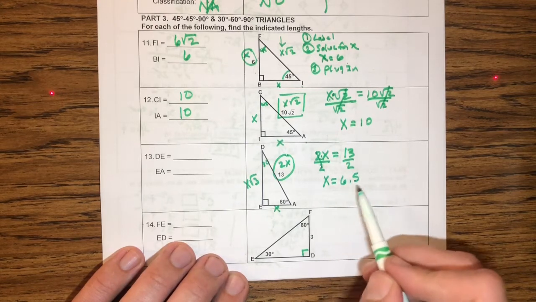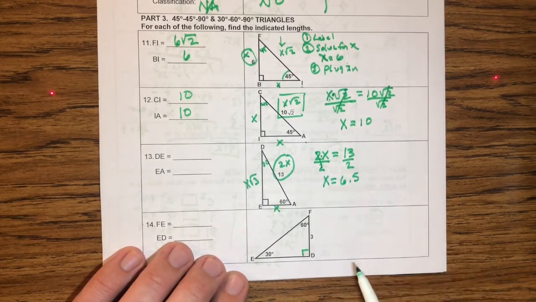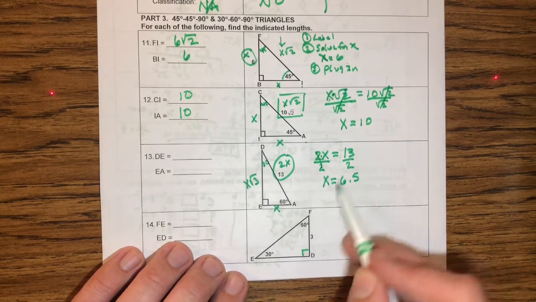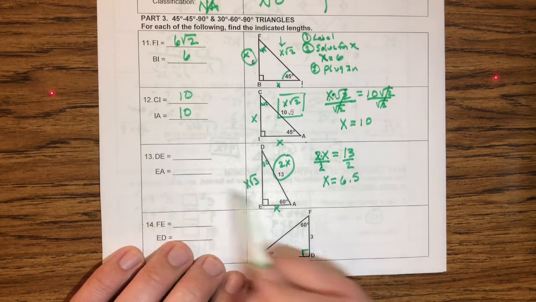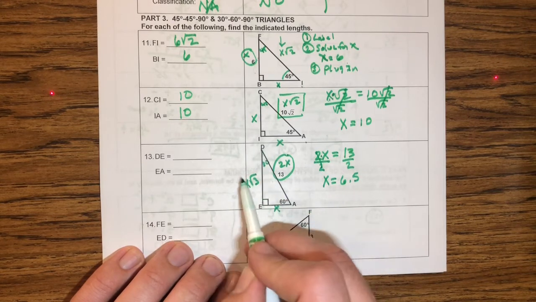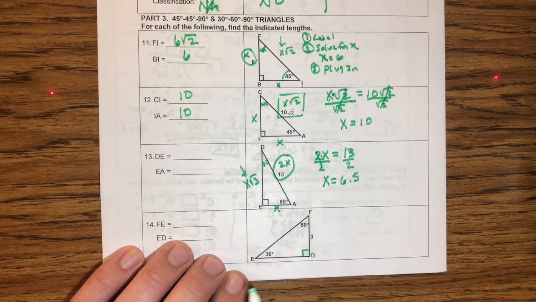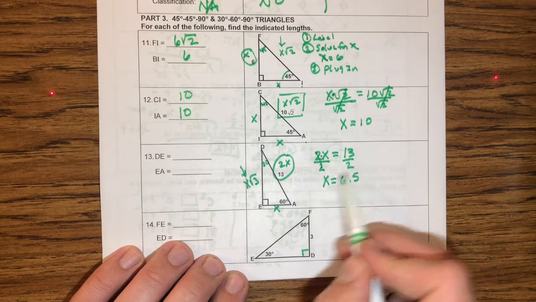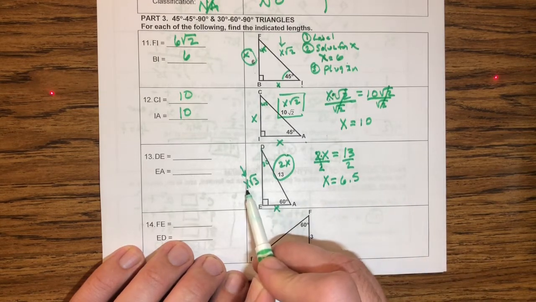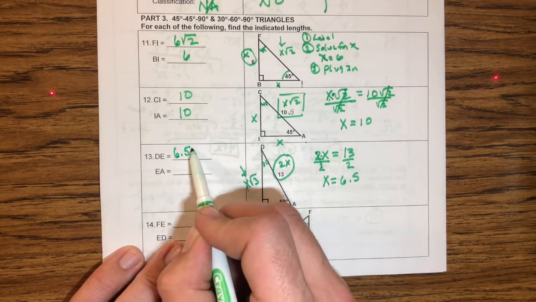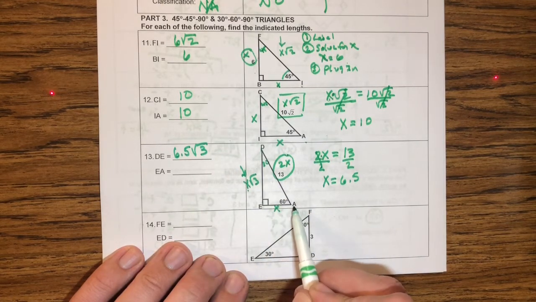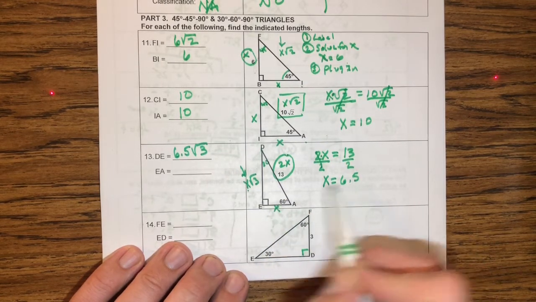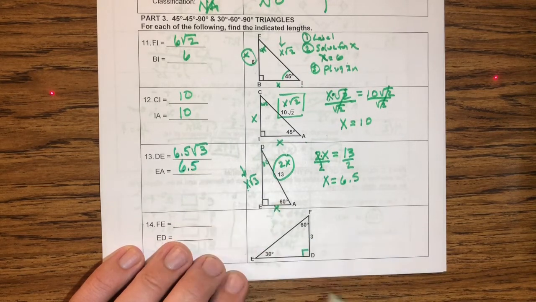And this is a decimal, and that's okay to have a decimal here. It's an exact decimal. There's no rounding involved. 6.5 is the answer. Now, from D to E, we have it labeled x square root of 3. And we know that x is 6.5. Plug it in. 6.5 square root of 3. From E to A, it's x, and x is 6.5.